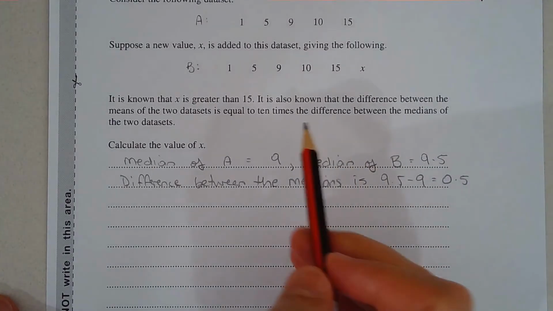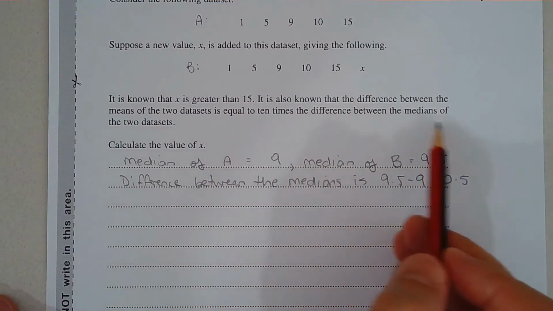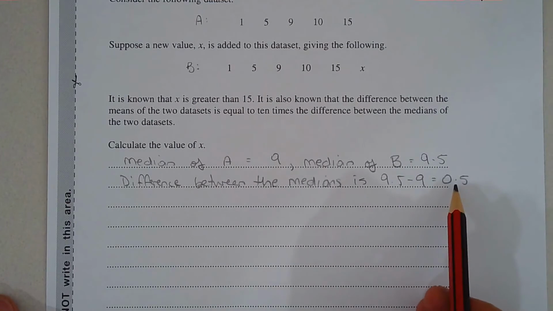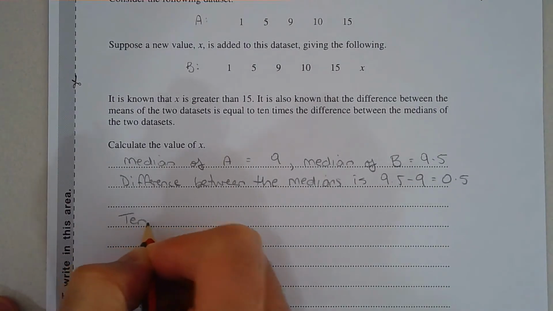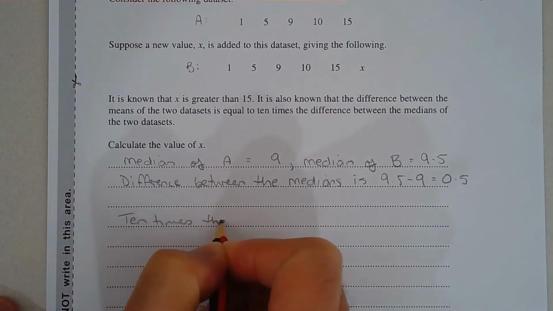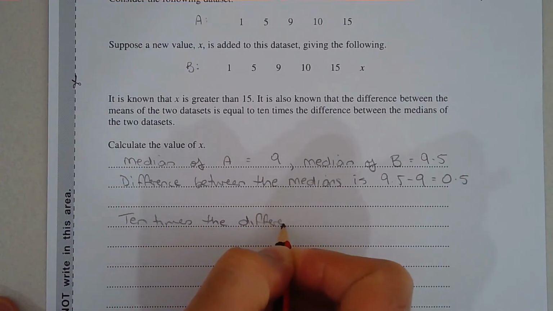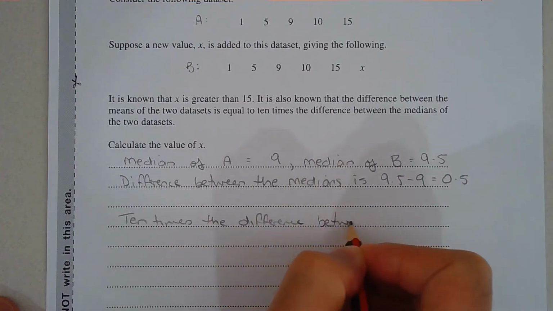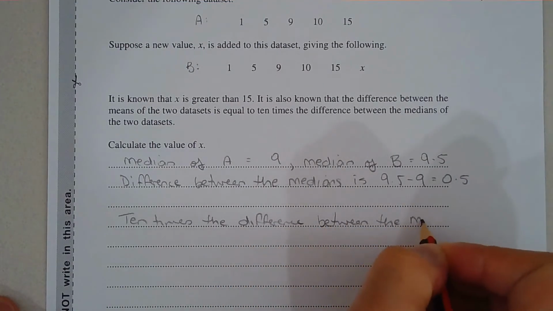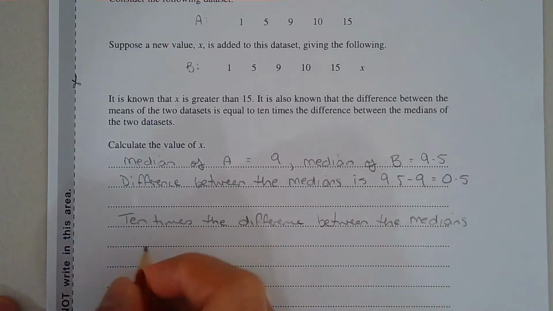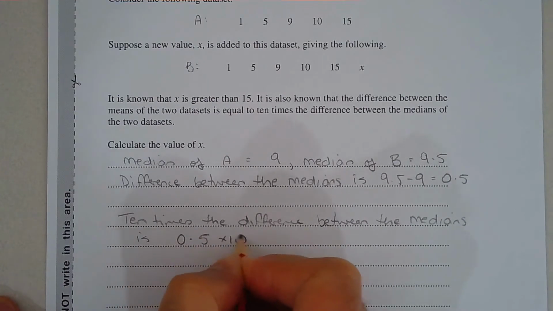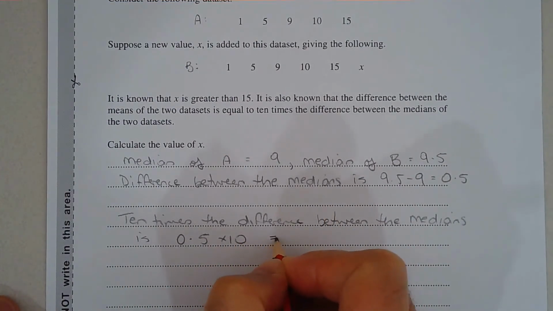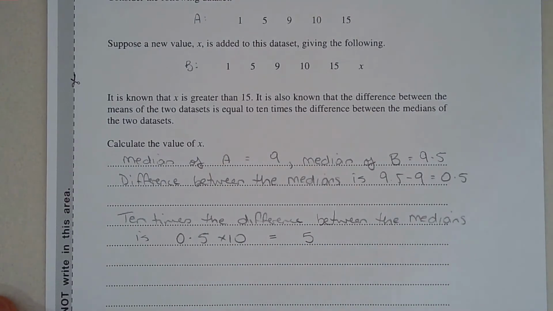Now we need 10 times the difference between the medians. We have the difference between the medians, so let's work out 10 times the difference, which equals 5.